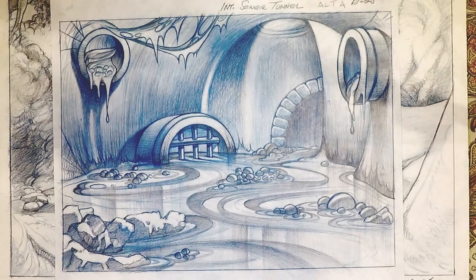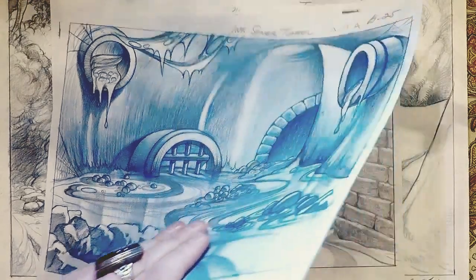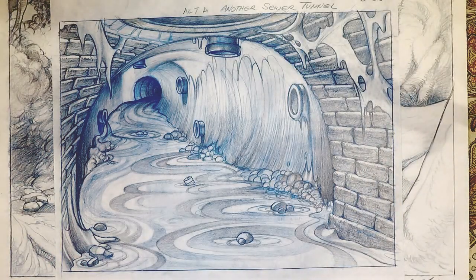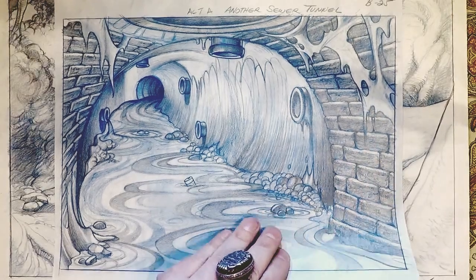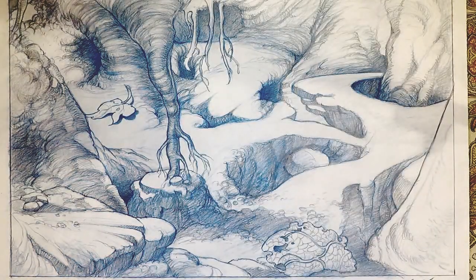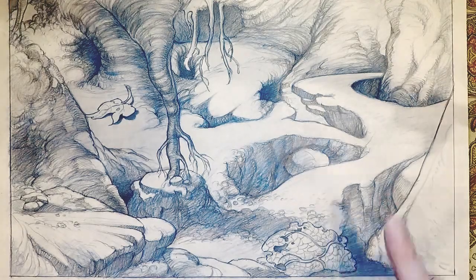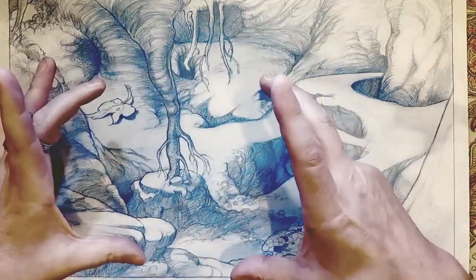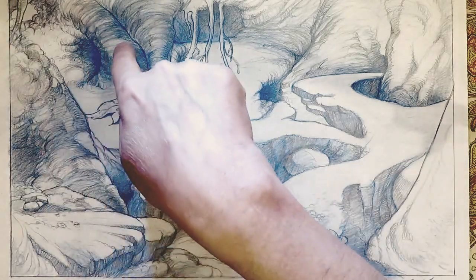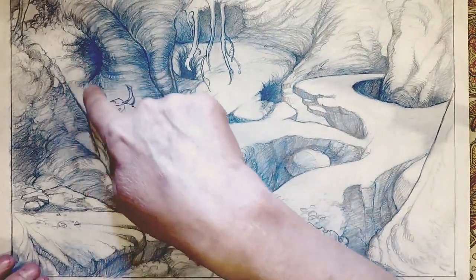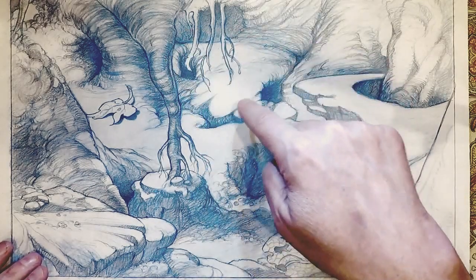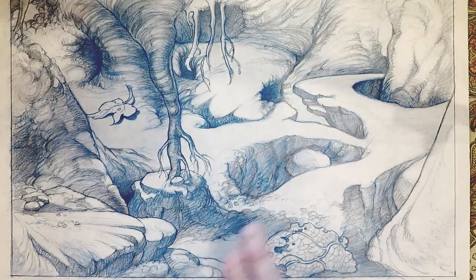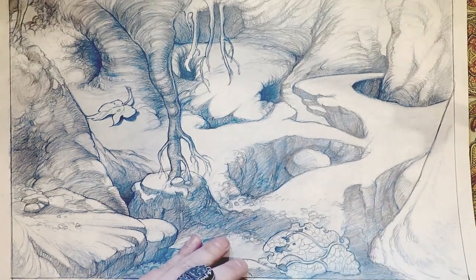There's an underground sewer tunnel. Another sewer tunnel, it says. That's what the title of this is. I guess he ran out of names for sewer tunnels because he had so many of them. Here's a maze of tunnels underground, and you can see how he's set up little environments that could be cuts of their own, where a character could come out of this cave and come around here, or go around there, or come around this corner. Lots of areas to act as stages for the characters.